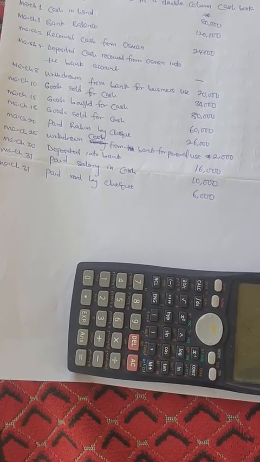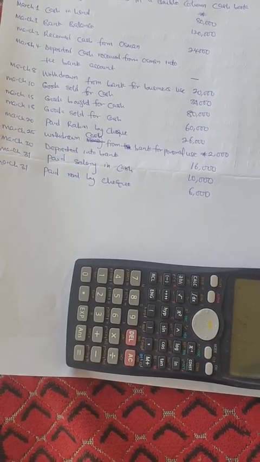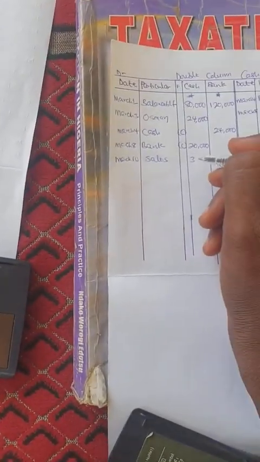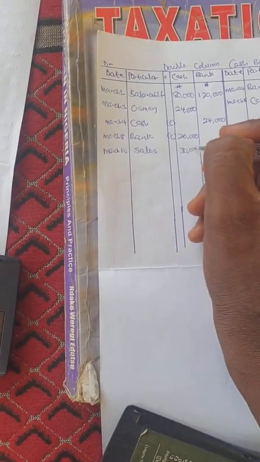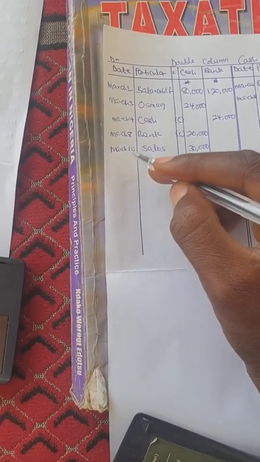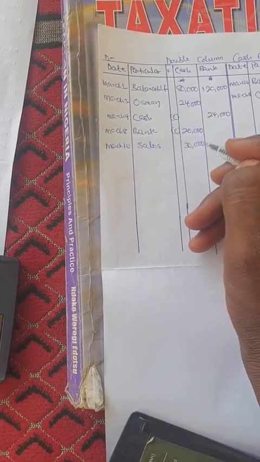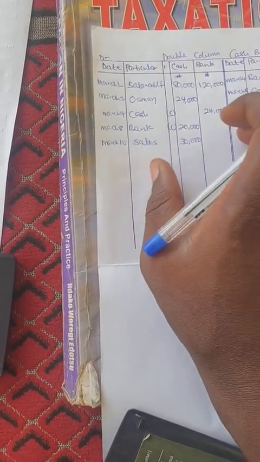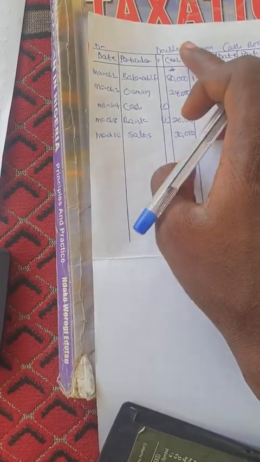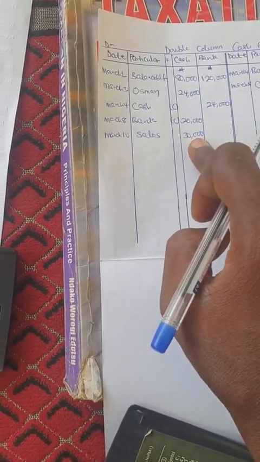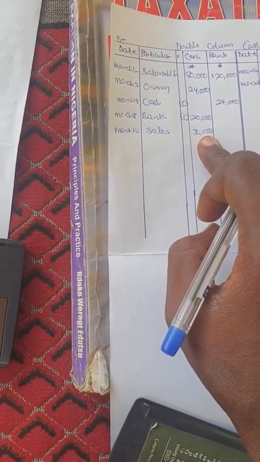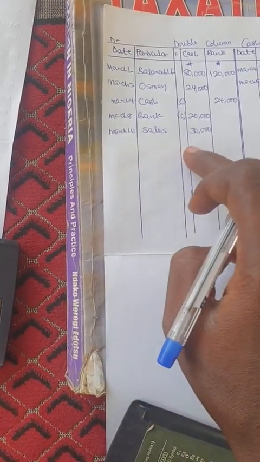It's cash sales, so we record it under the cash column, 30,000 naira. When we sell goods, we receive cash. I'm going to record it under the debit side, cash column, because it's cash sales, and we sold goods, so we call it sales. Then, next question.